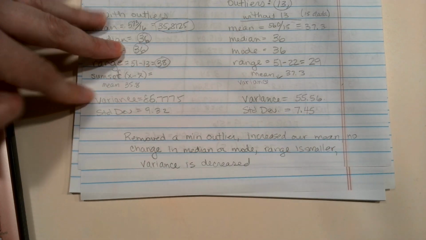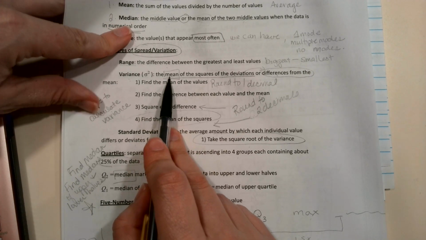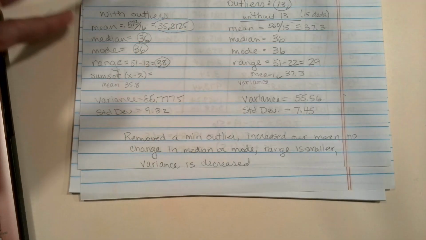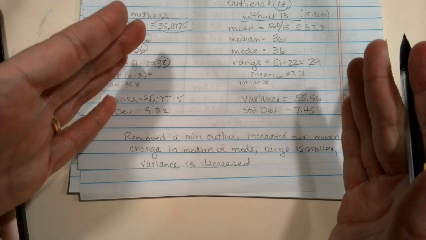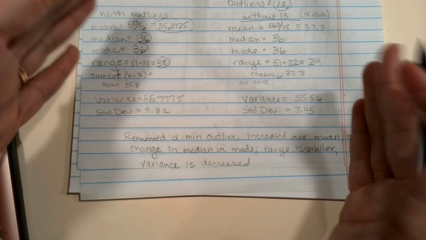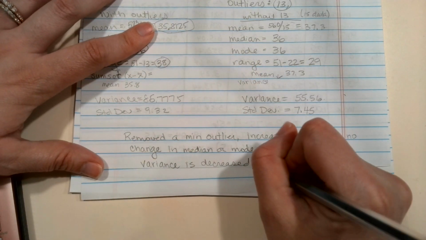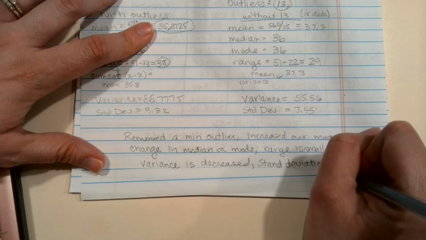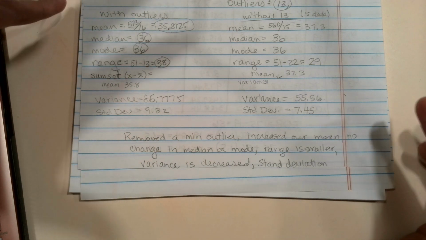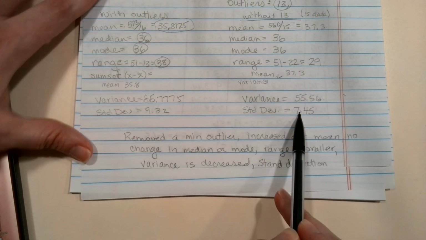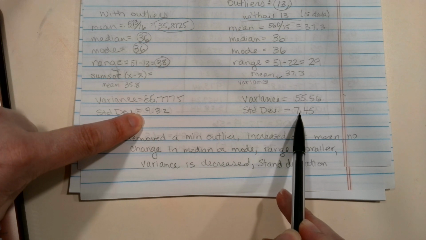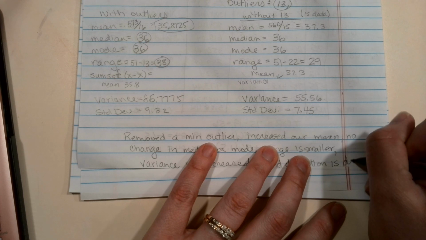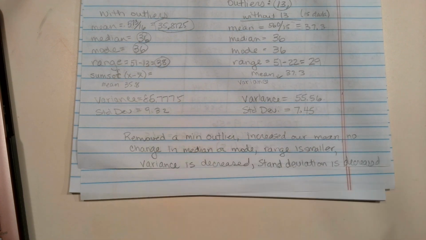And the variance was the average of the squares of deviations, or the differences from the mean. So that distance that each piece is from the mean is decreased, and in turn our standard deviation, which is the average amount that each value is from the mean, is significantly smaller. We went from 9 to 7. Decreased. So that's what they're looking for.